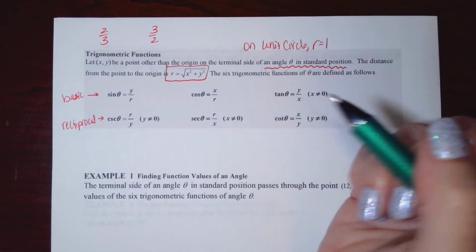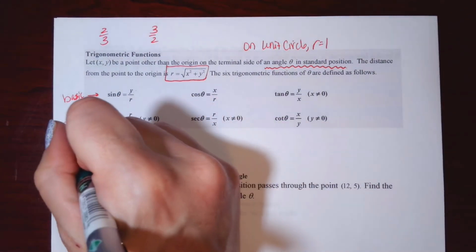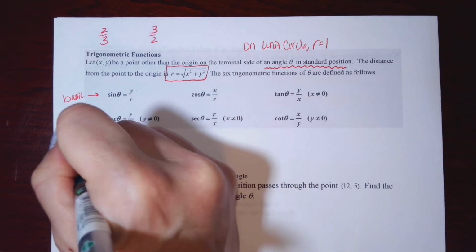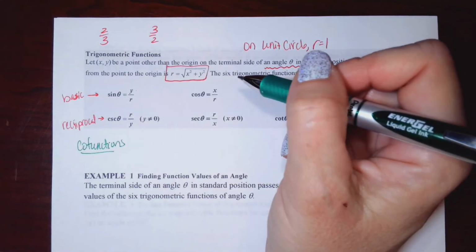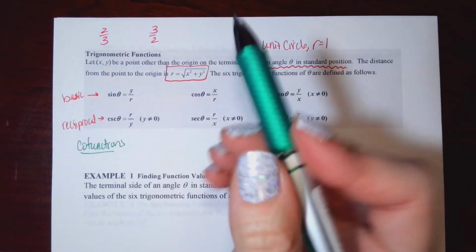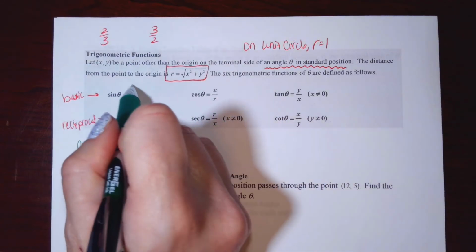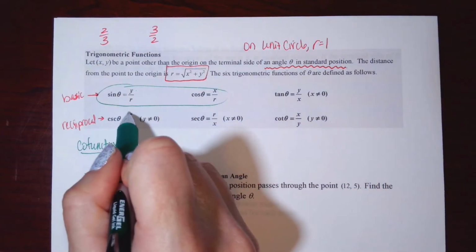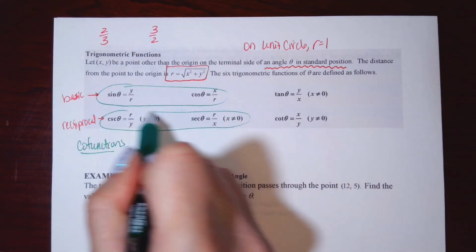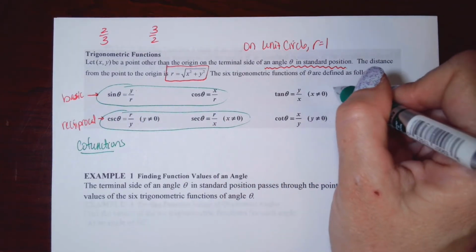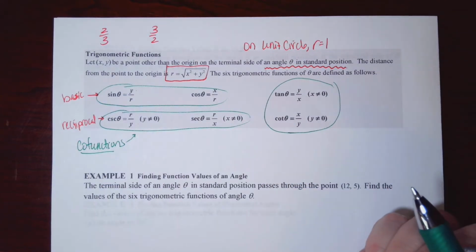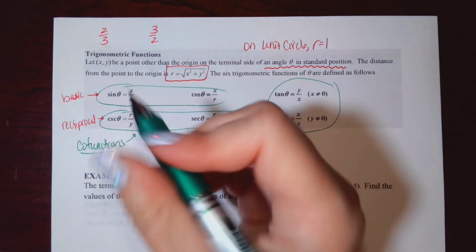These pair up another way. They pair up as cofunctions. If I look at them like this, sine and cosine are cofunctions, secant and cosecant are cofunctions, tangent and cotangent are cofunctions. So they pair up that way as cofunctions.